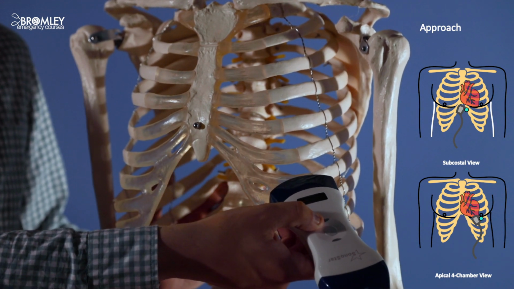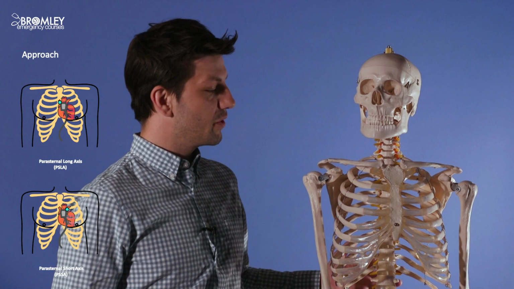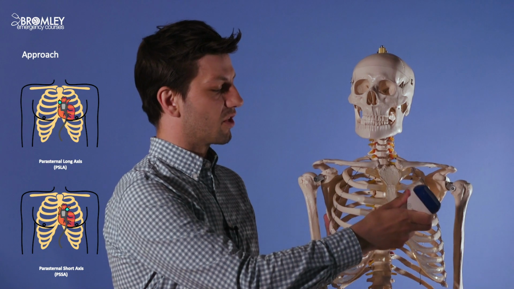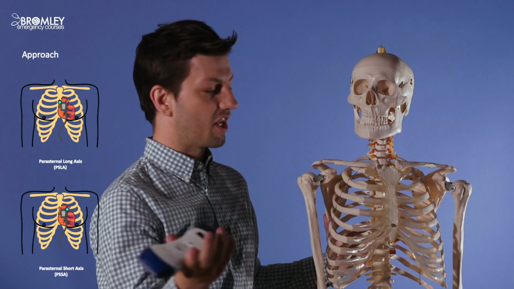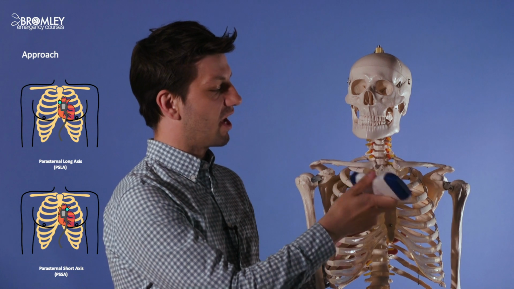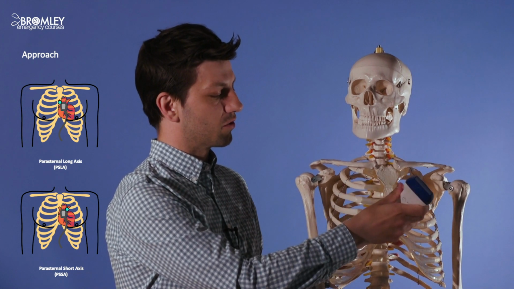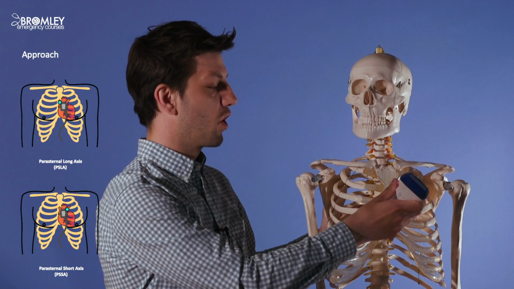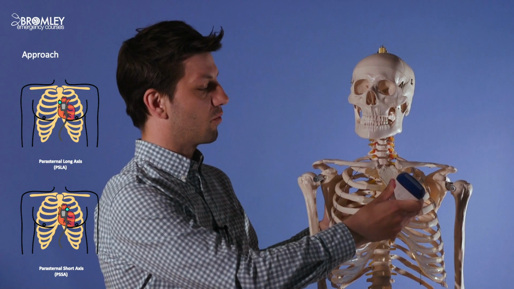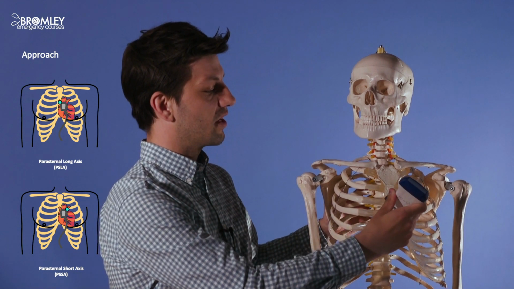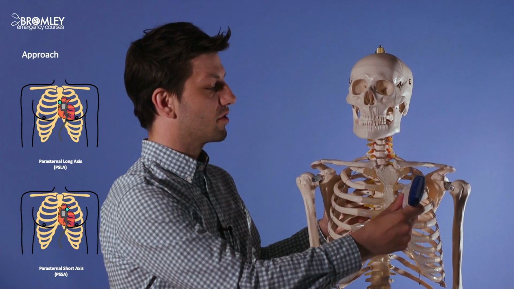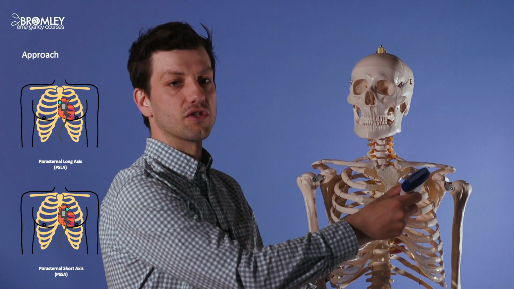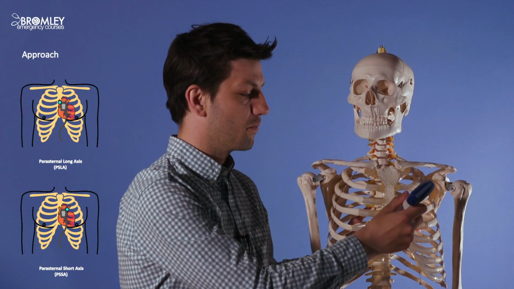So moving on to the parasternal views, we want to place our probe between the 2nd and 4th intercostal spaces. That's shown here in the schematics on the slide, and I'll demonstrate that here on the skeleton. So 2nd to 4th intercostal space with the probe marker oriented to the patient's right shoulder. Once we've obtained the parasternal long axis view, we can rotate the probe so that the probe marker is then pointing towards the patient's left shoulder, and we'll have rotated straight into the parasternal short axis view.